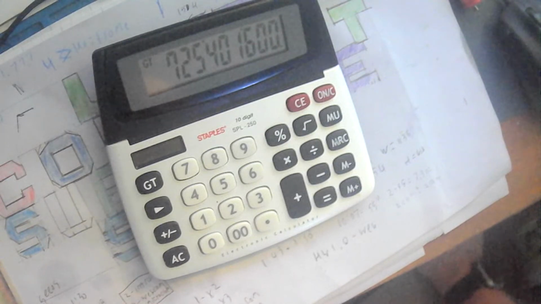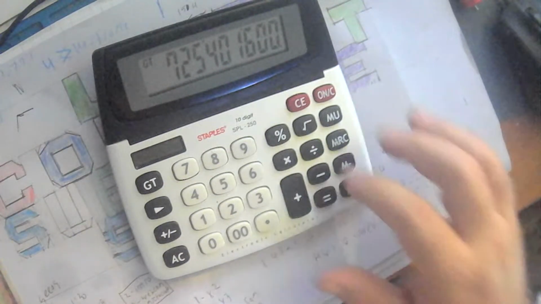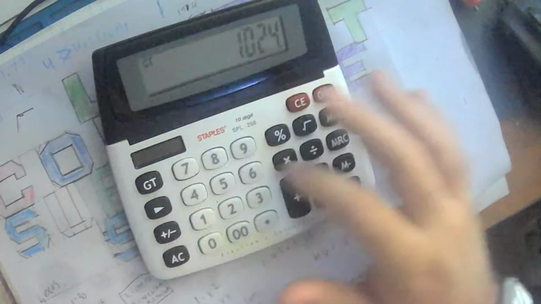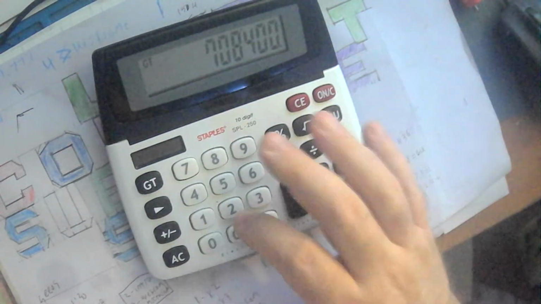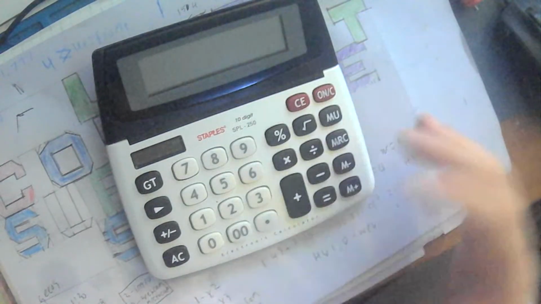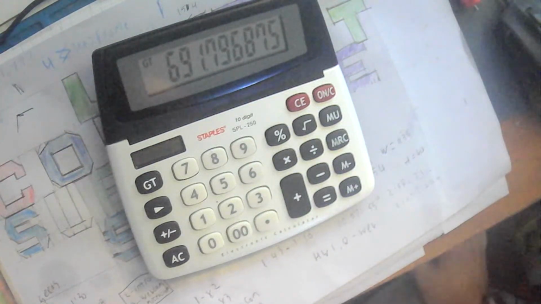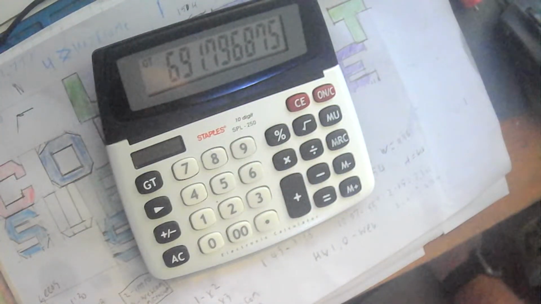Because each block is characters, it's blocks. Divide by 1024, divide by 1024. So 691 megabytes.